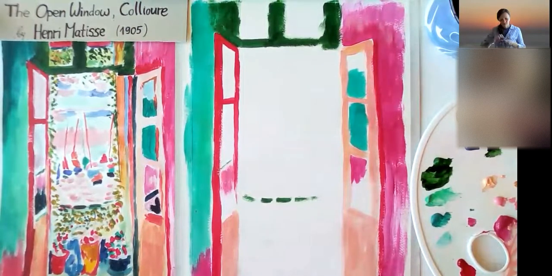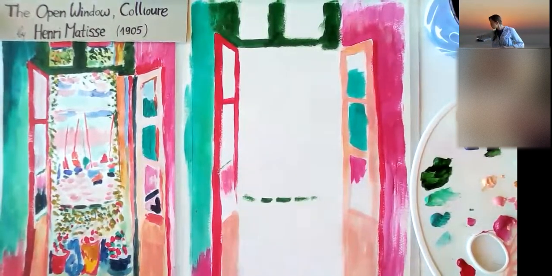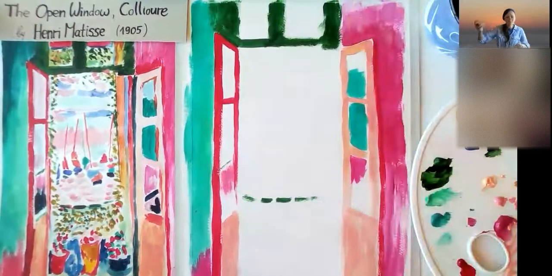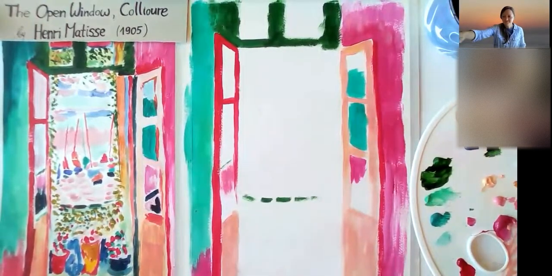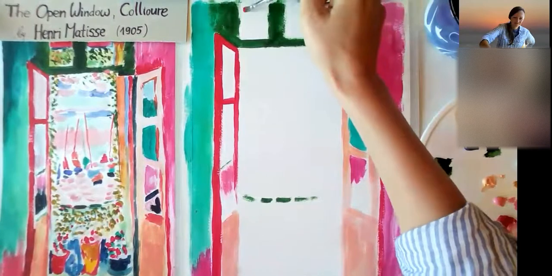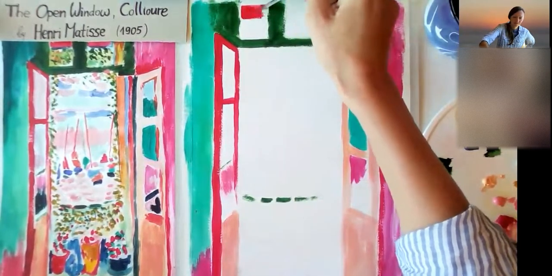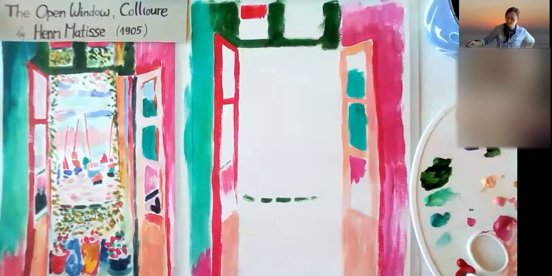So if you still have red, you can color the upper parts of windows. Again, just saving washing the brush. So then there are these two windows on top.